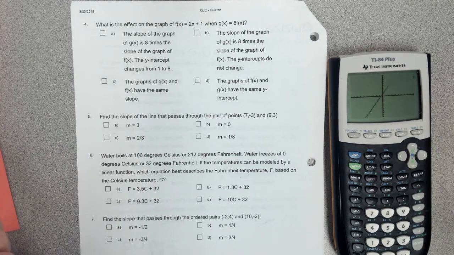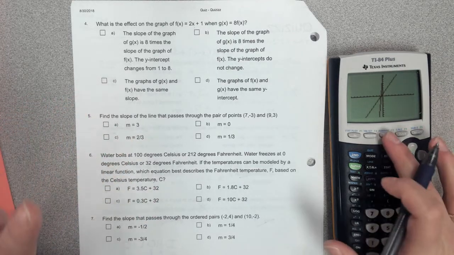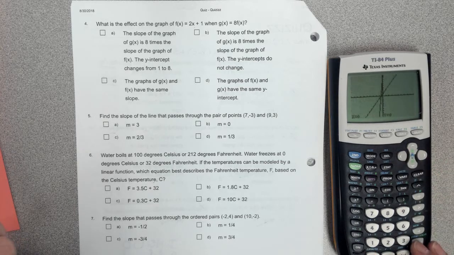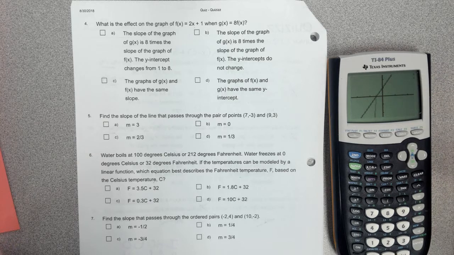I'm going to see what happens. There's my original. There's my new. If the graph looks a little funny, we can definitely zoom in. So hit your zoom button, go down to in, and hit enter one time. And now we're really going to be able to see the differences.